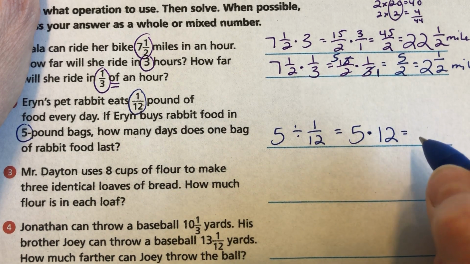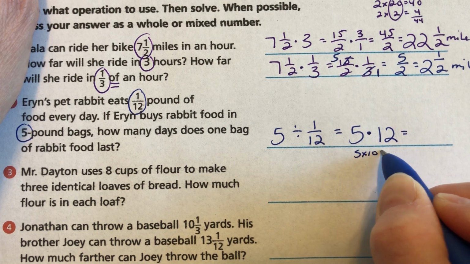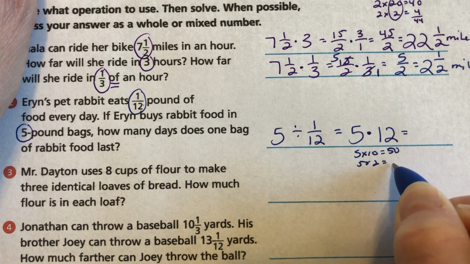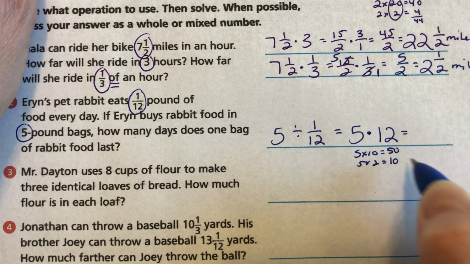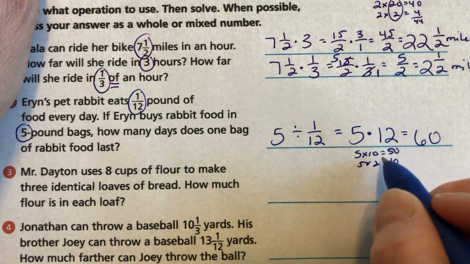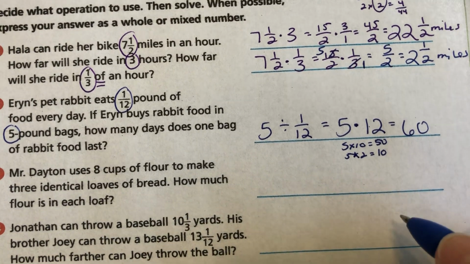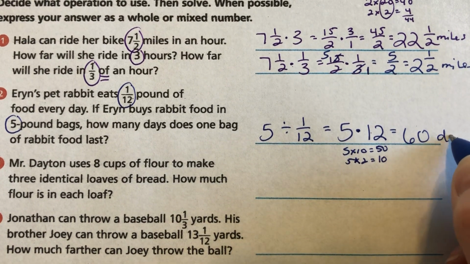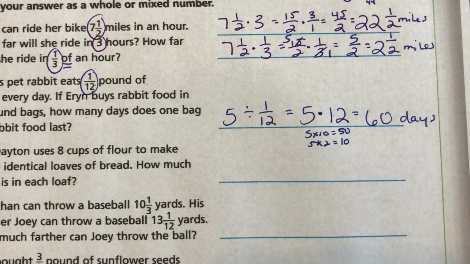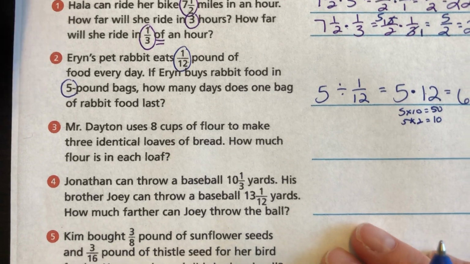So 12 times 5, that would be 60. If you didn't know what 5 times 12 was, you could say, well, 5 times 10, that's 50. And 5 times 2, that's 10. And 50 plus 10, that's 60. So you could break this 12 up into 10 and 2. It's called using the distributive property. And anyway, 60 what? 60 days. That's how long that bag would last. That's something that's kind of important to know when you have a pet, because you don't want to run out of food. Okay, number 3.